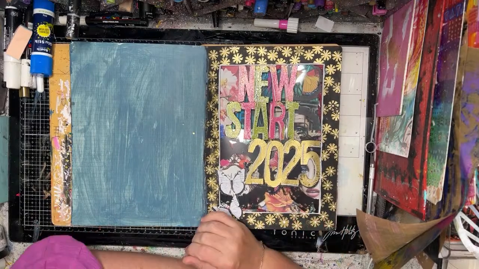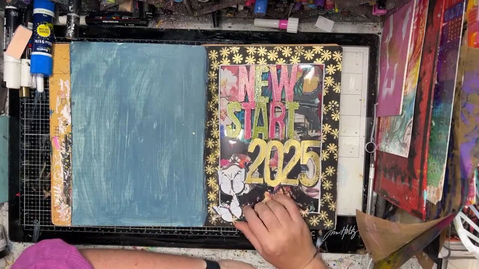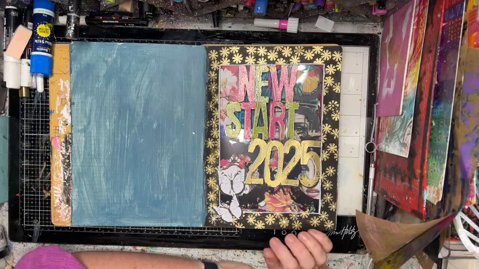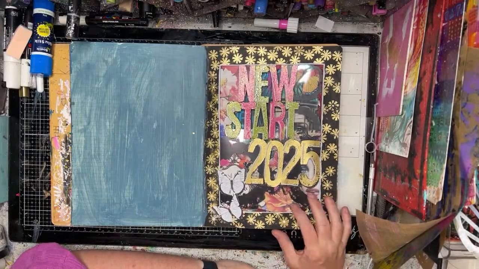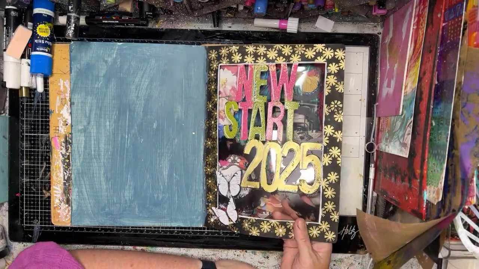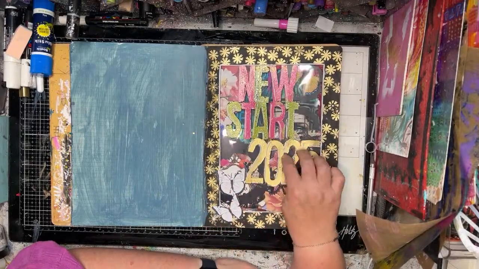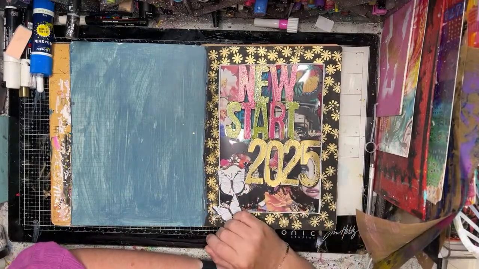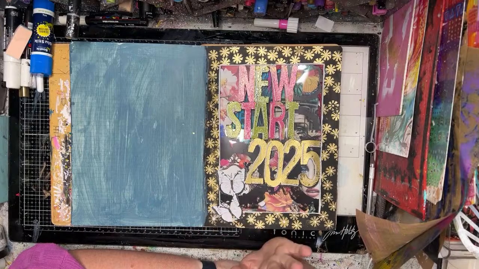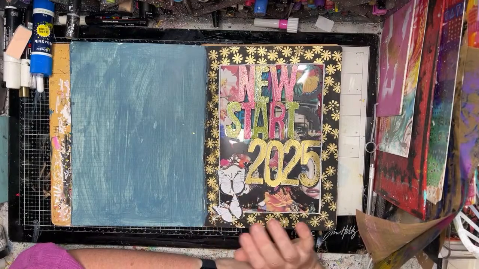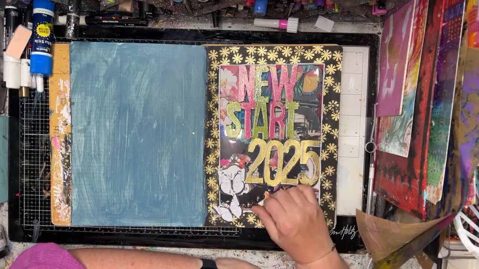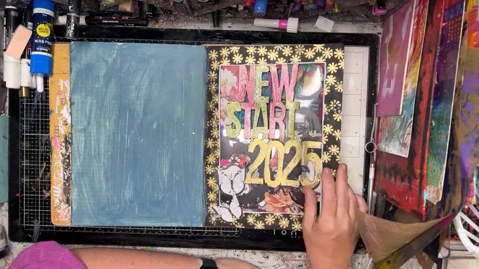Okay, so this is kind of what we're going to be creating today. A sort of cut page. I actually used embossing powders on this, which I don't do in my journal too often. Obviously you don't need to, but if you'd like to play with something you don't usually play with in your journal, it's a good way to do it.